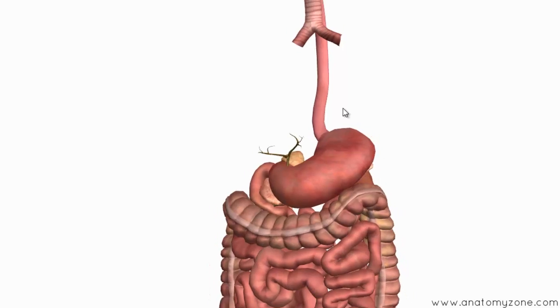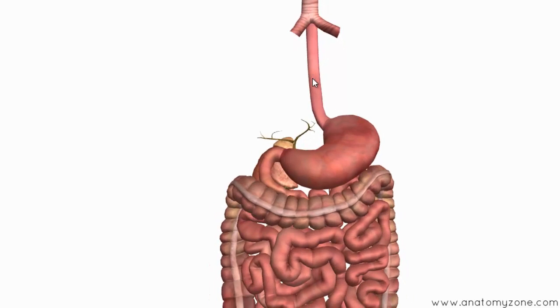Something to point out is that at this junction between the esophagus and the stomach you have a sphincter, and this is called the lower esophageal sphincter, or the cardiac sphincter, because it lies in the cardiac region. A sphincter is essentially a circular muscle in the body which keeps a passage closed.